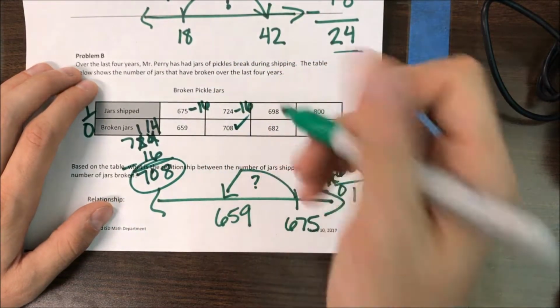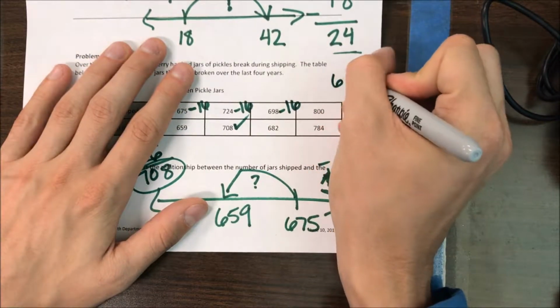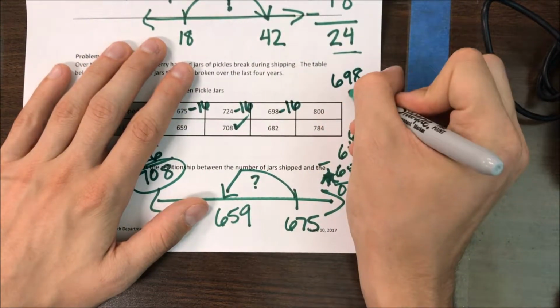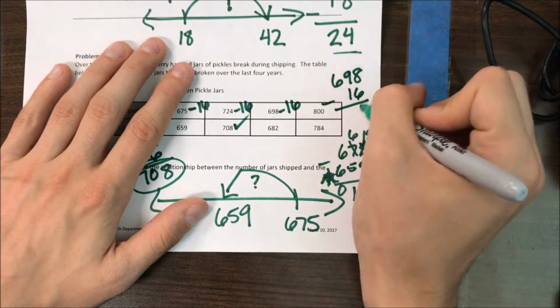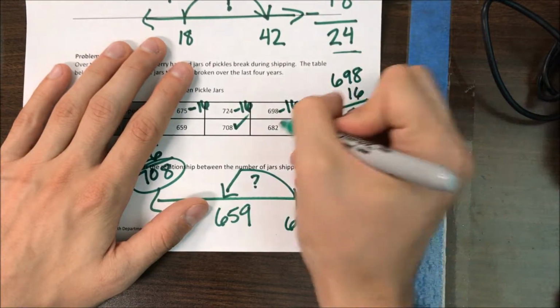So that works. So now I'm going to check it one more time. So now I'm going to do 698 minus 16, and I'm going to have 2 left over. 8 left over, 6, it works.